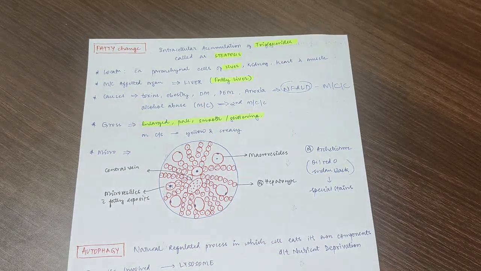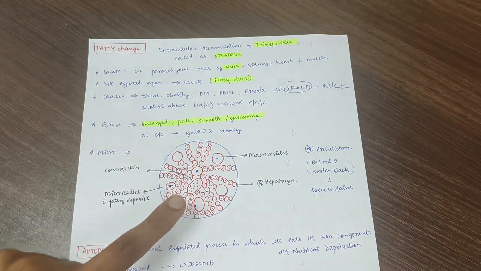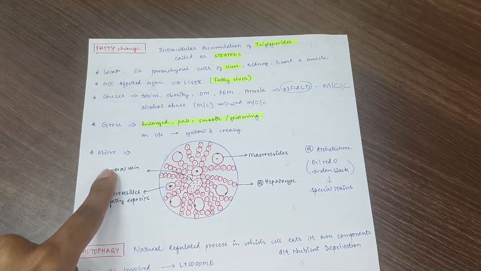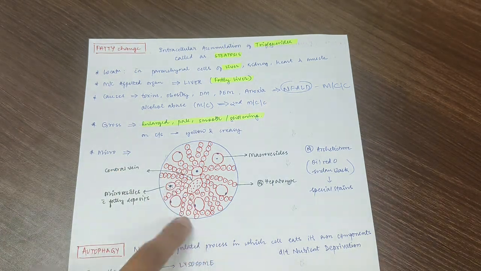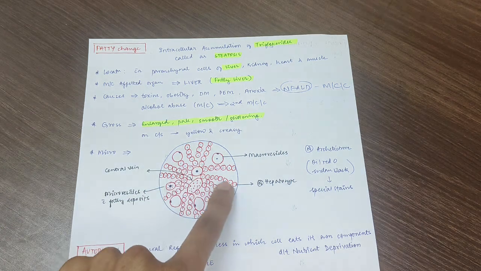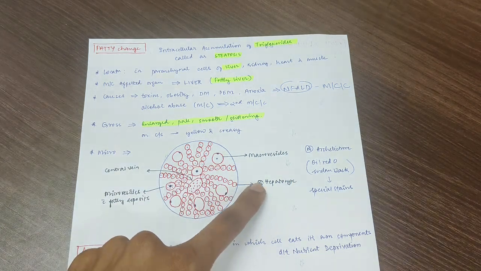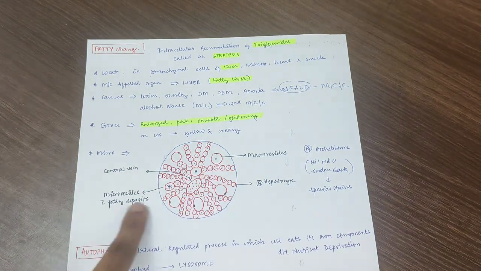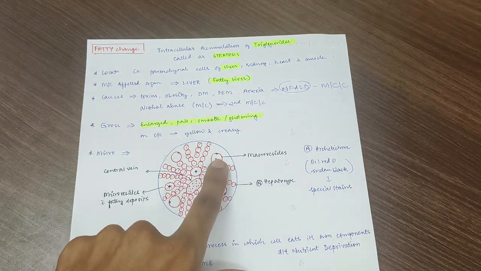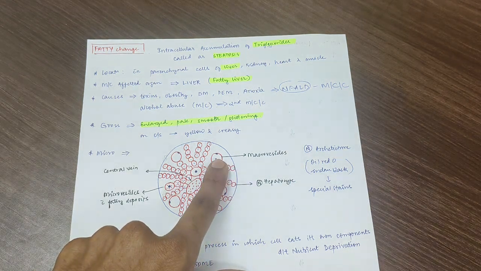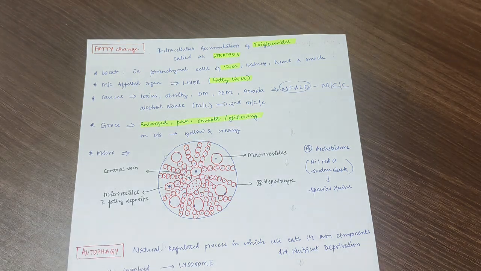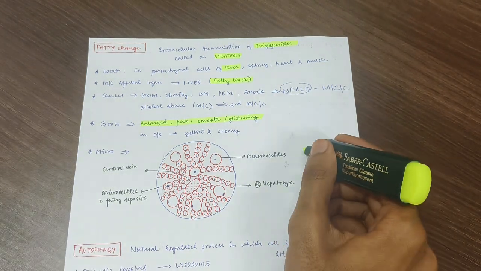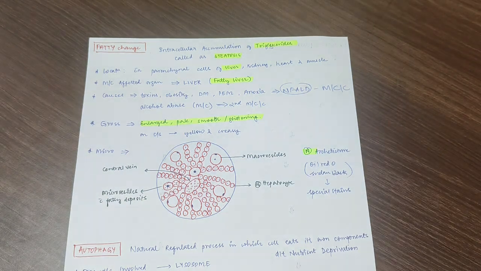You are going to draw the central vein here. In the center you are going to draw the central vein. Next you are going to draw the liver cells, normal hepatocytes, some of the normal hepatocytes. In between them you are going to draw the macrovesicles and microvesicles. Macrovesicles are large and they don't contain fatty deposits, whereas microvesicles contain the fatty deposits. What about the architecture here? Here it is normal. Don't forget, the architecture is normal here.